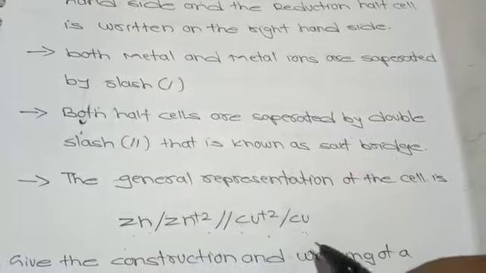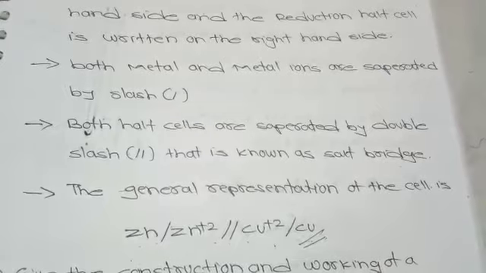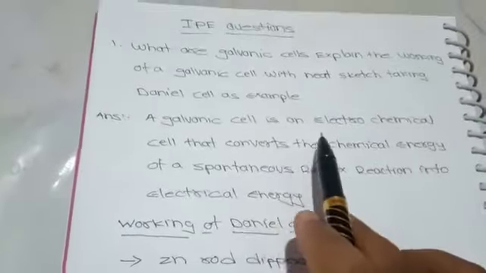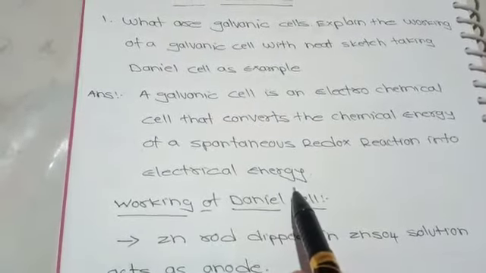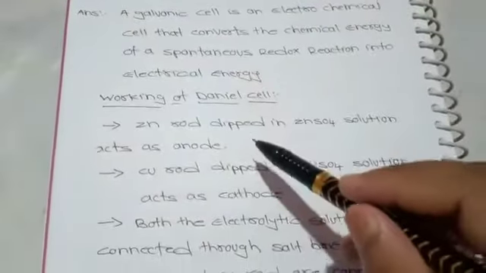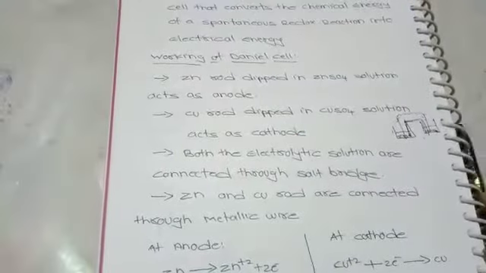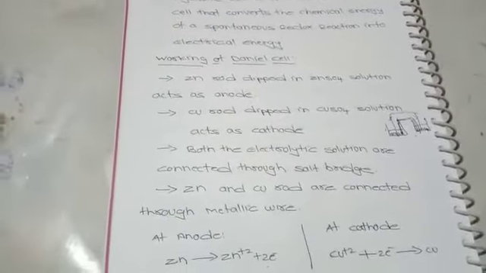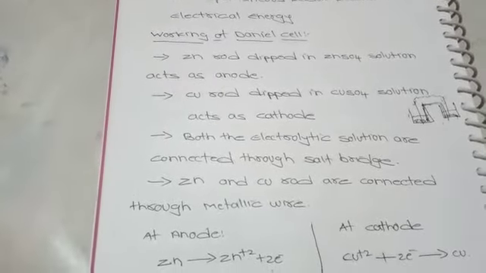So that is one of the important 4-mark answer questions, regarding the galvanic cell, that is, the construction and the working. Let us see it once again here. A galvanic cell is nothing but an electrochemical cell which converts chemical energy into electrical energy, right? So to construct this Daniell cell, what are we going to take? We take the zinc rod in the zinc sulfate solution, which acts as your anode, and the copper rod dipped in the copper sulfate solution, which functions as the cathode.